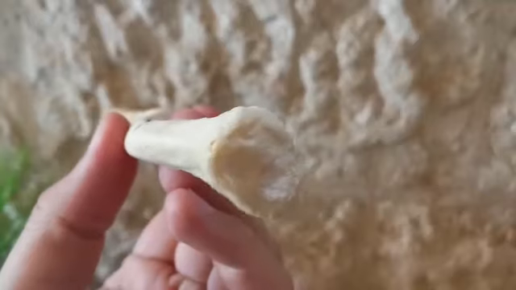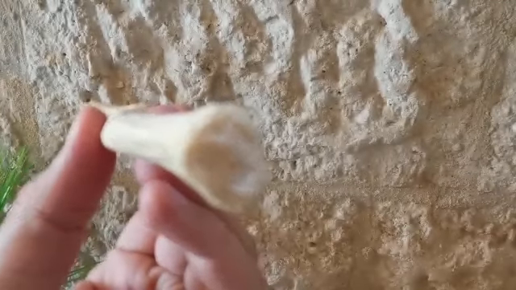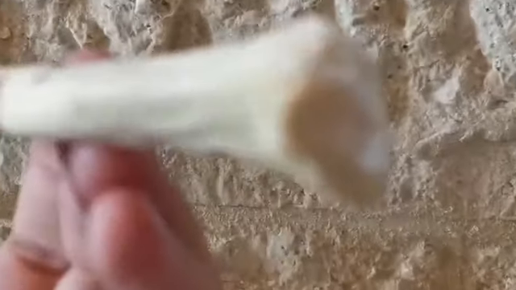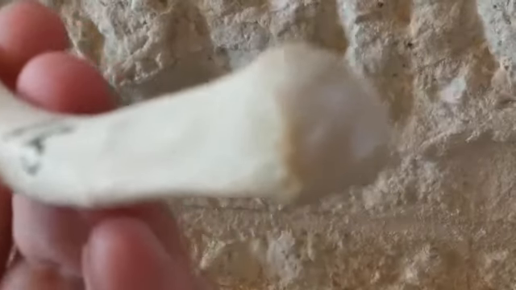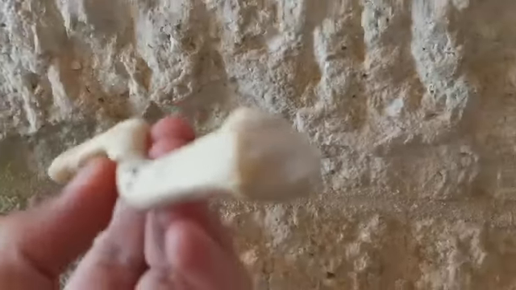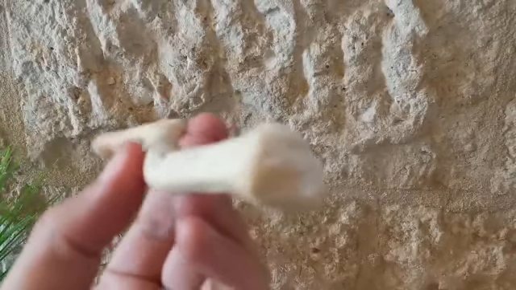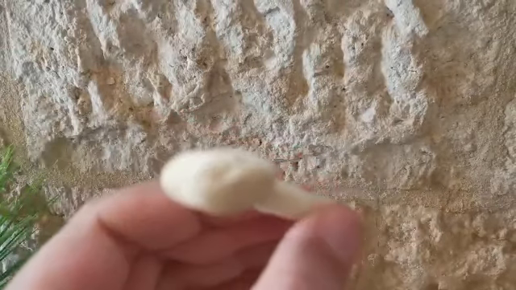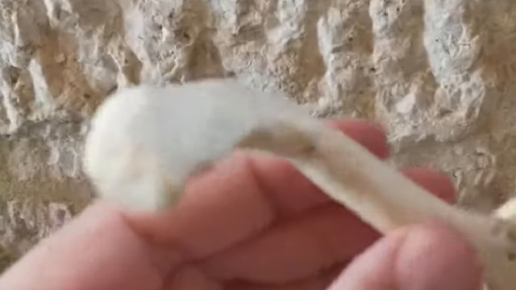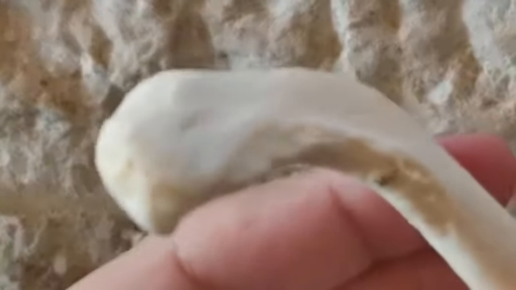It has two ends, one of them medial, and let's focus on this one here. The medial end is bulky, while the lateral end is flattened, as you can see here.